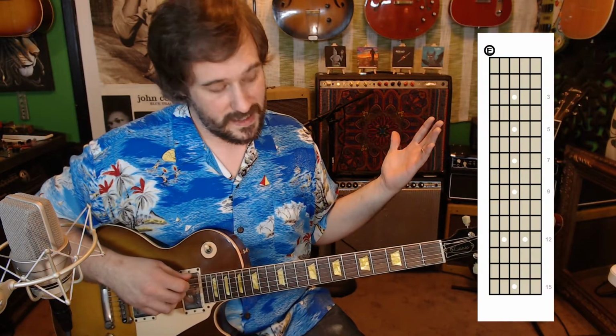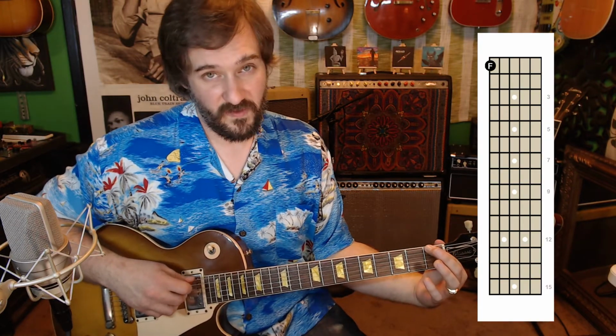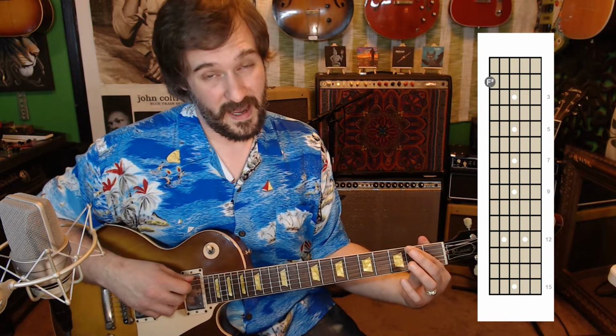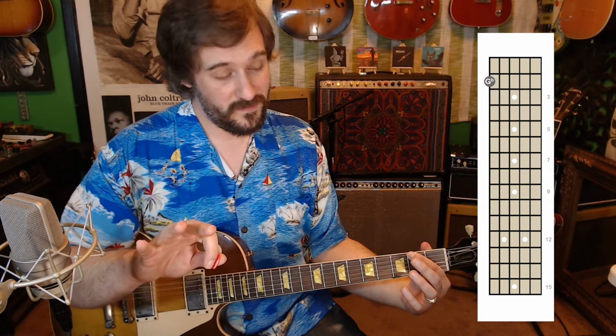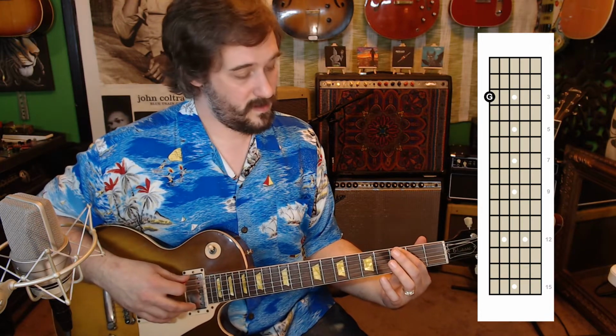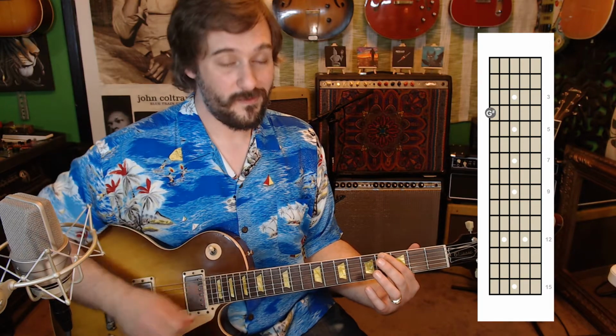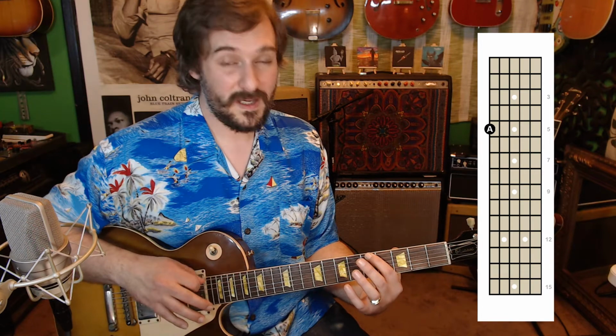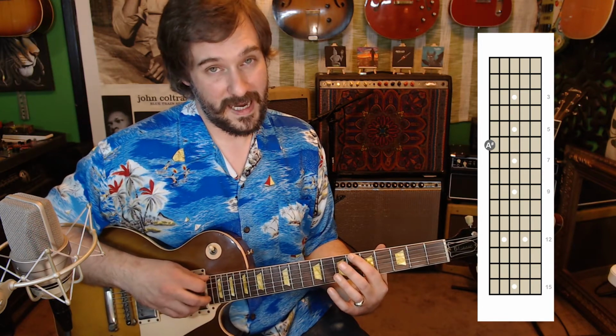The open string is E. The first fret is F. If you move F up one, you've got F sharp, which is also G flat. The third fret is G. If you move G up one, you've got G sharp, which is also A flat. The fifth fret is A. If you move it up one, you've got A sharp.